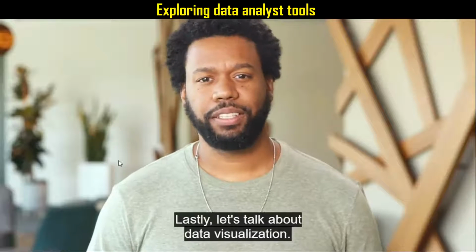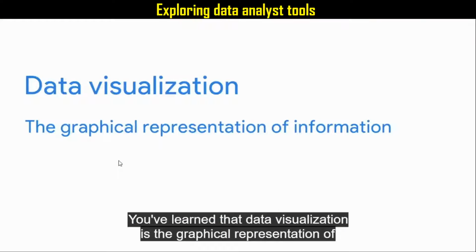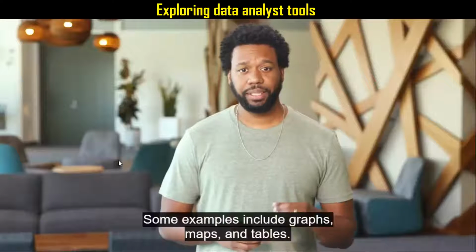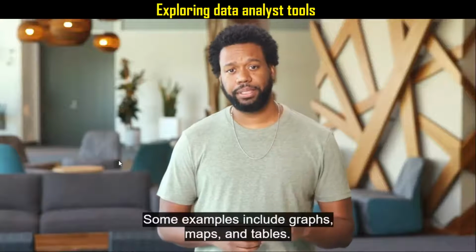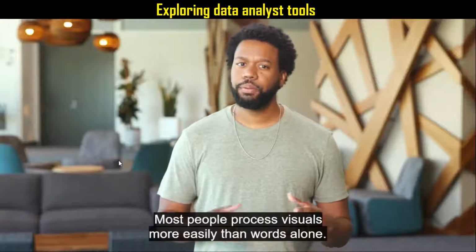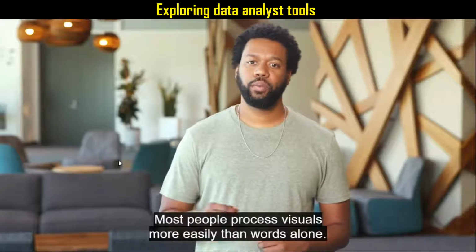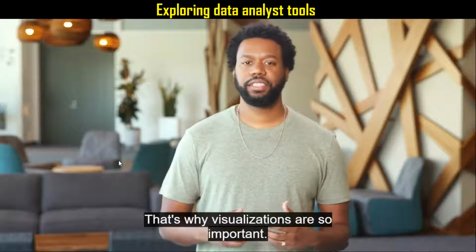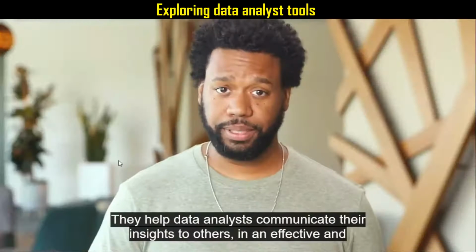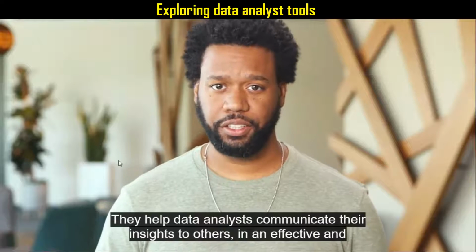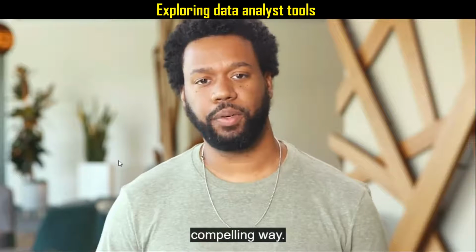Lastly, let's talk about data visualization. You've learned that data visualization is the graphical representation of information. Some examples include graphs, maps, and tables. Most people process visuals more easily than words alone. That's why visualizations are so important. They help data analysts communicate their insights to others in an effective and compelling way.